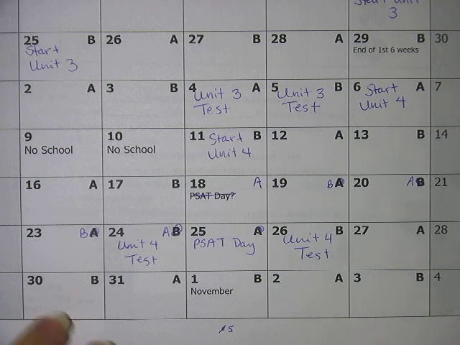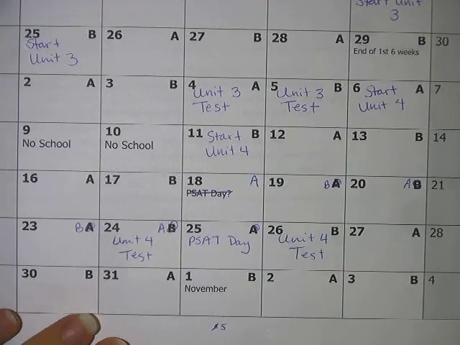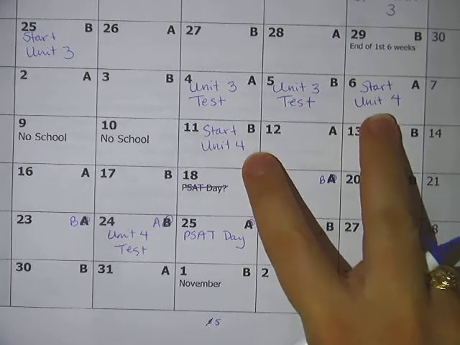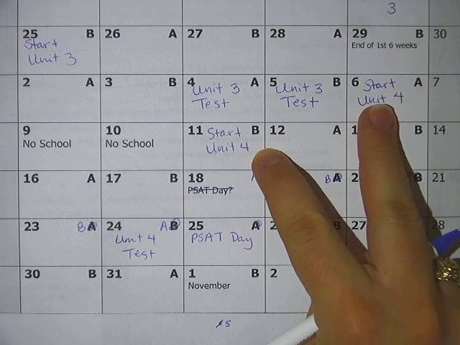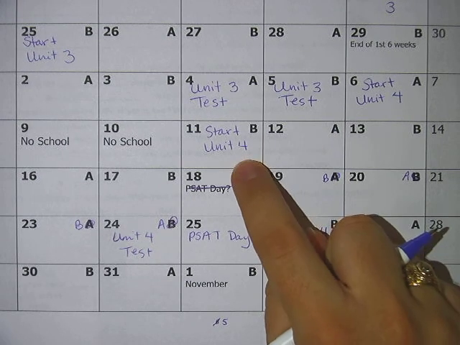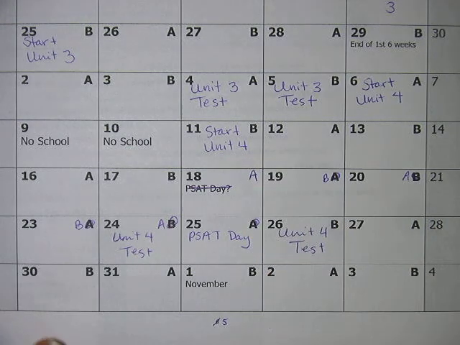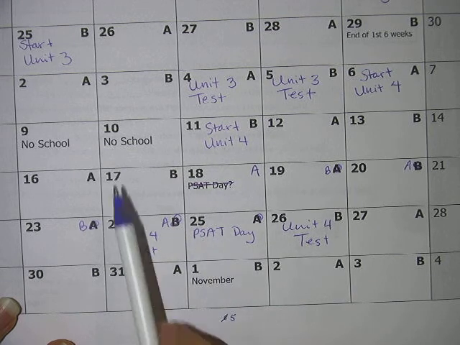So we're going to take a look at your calendar on page 5 of your book. We're going to mark the days of this unit in your calendar, and we're going to go from there. Depending on if today's an A day or a B day, you should be either A day starting this unit on the 6th or B day starting this unit on the 11th. And my calendar, when I printed it, was a little messed up where we had the PSAT day in the wrong week. Yours should be fixed already.